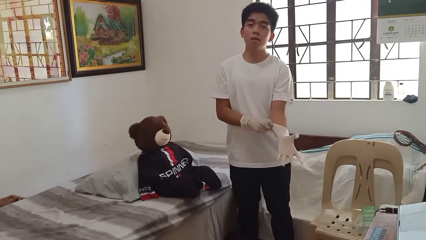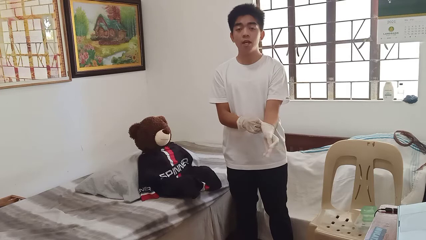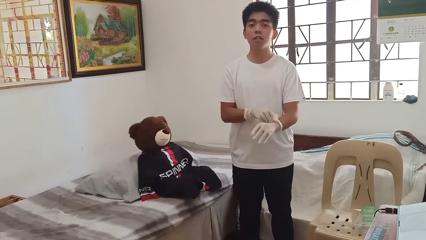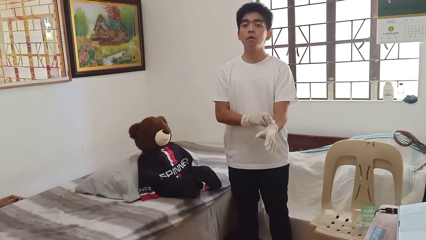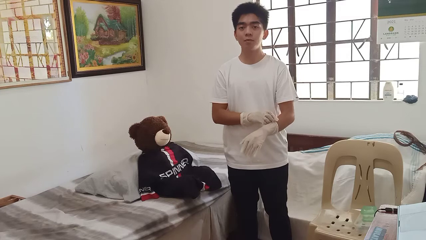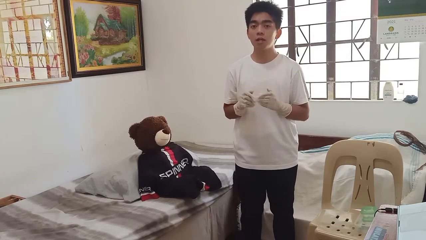Now, we also have to provide for client's privacy, especially that the client will be exposing her breast area later. So we will do that by ensuring that the doors are closed, or if we are in a ward, the curtains or the movable curtains are properly closed as well. So now we can start asking important questions to the client.